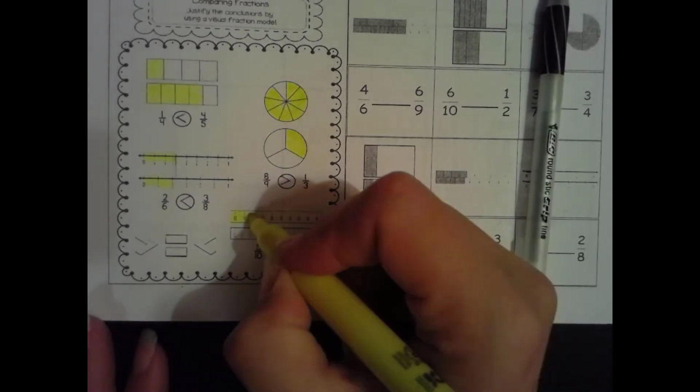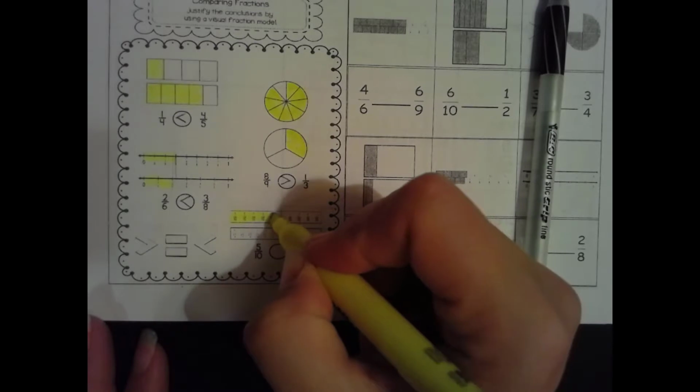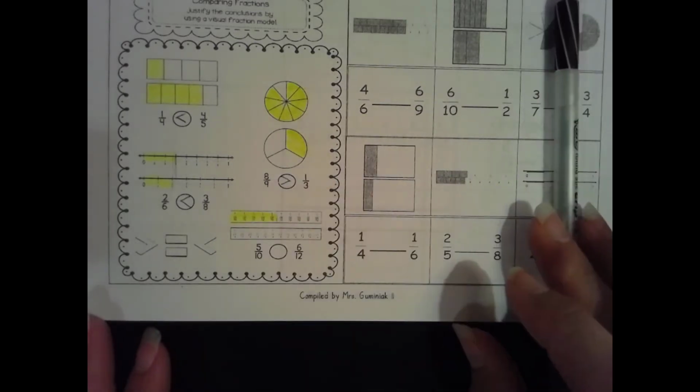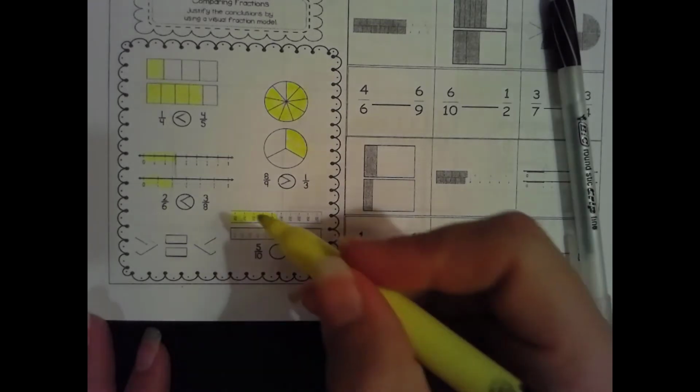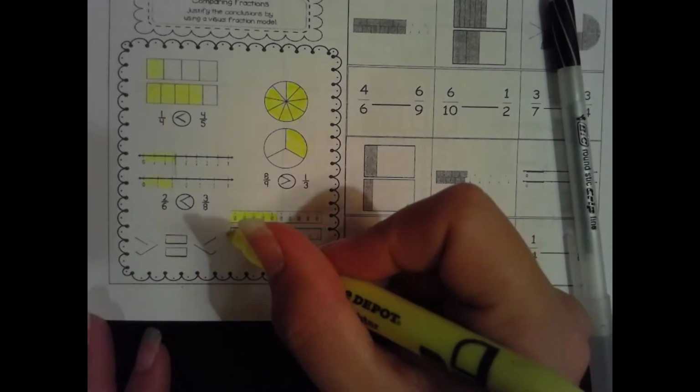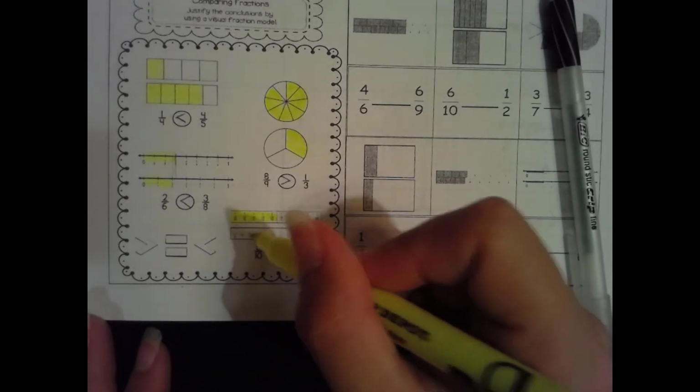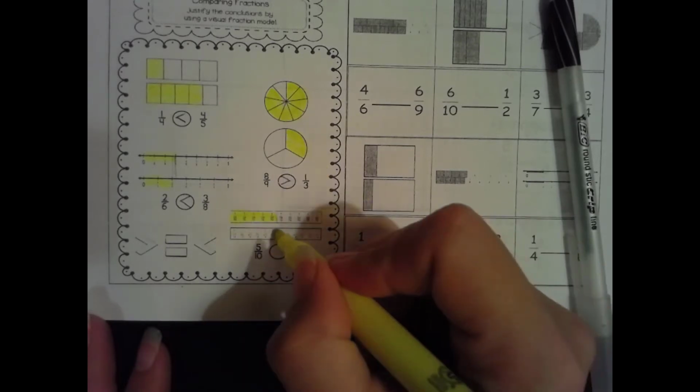You can kind of see where it says tenths, and 6/12. It's harder to see the 12ths, but 1, 2, 3, 4, 5, 6.